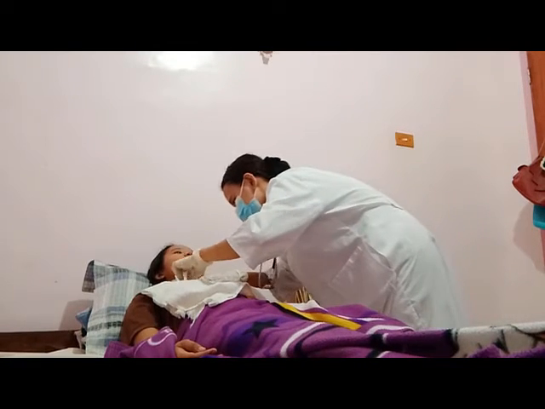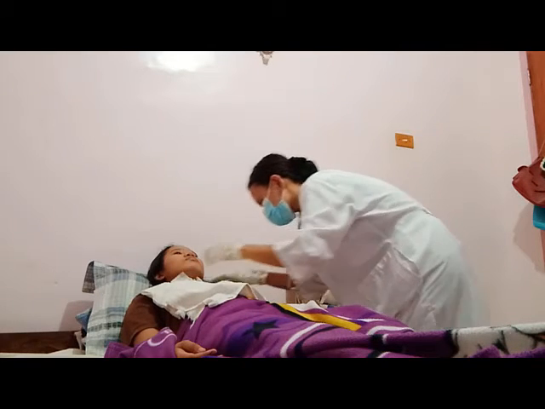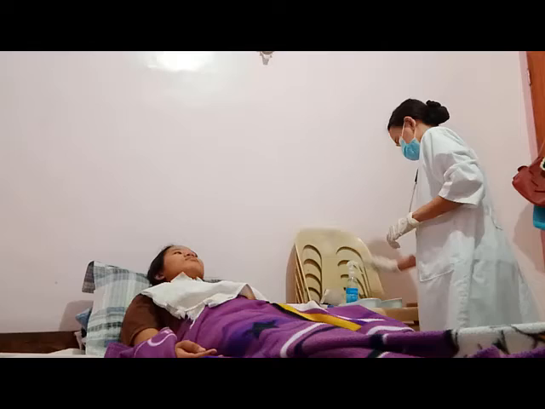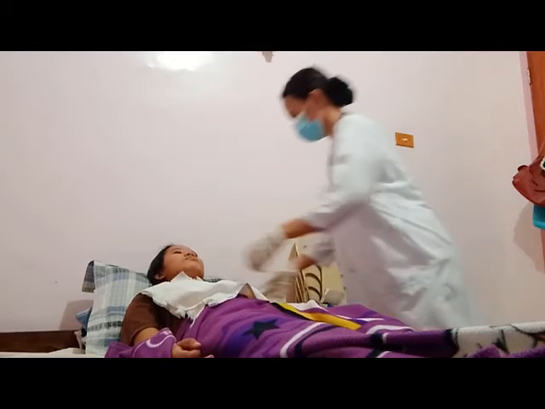Check the fit of the tracheostomy collar. You should be able to fit one finger between the neck and the collar. Check to make sure that the patient can flex the neck comfortably. Apply the oxygen source if necessary.